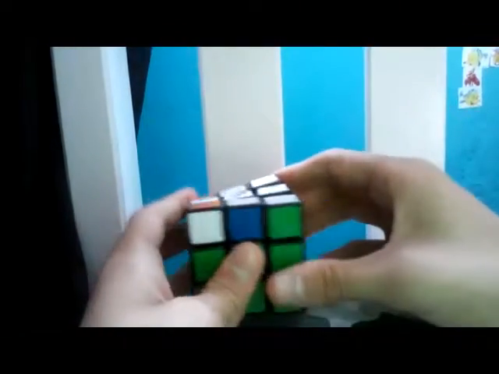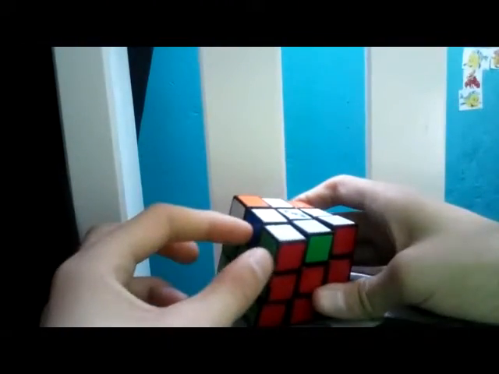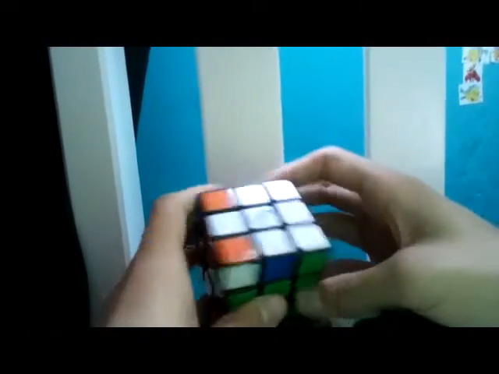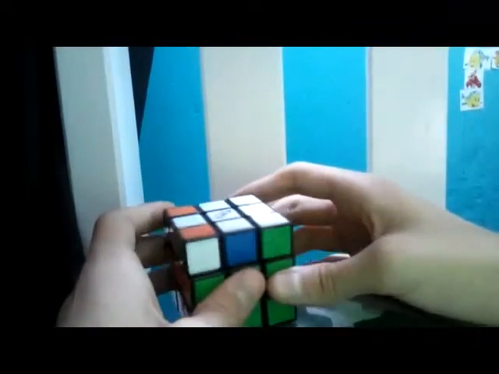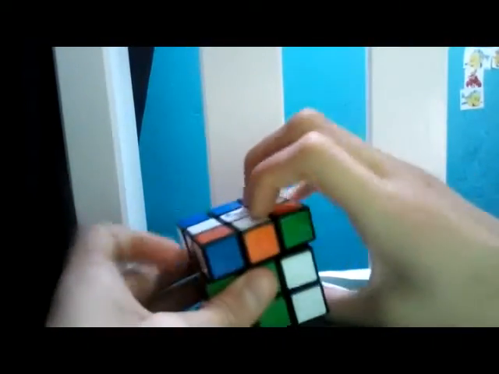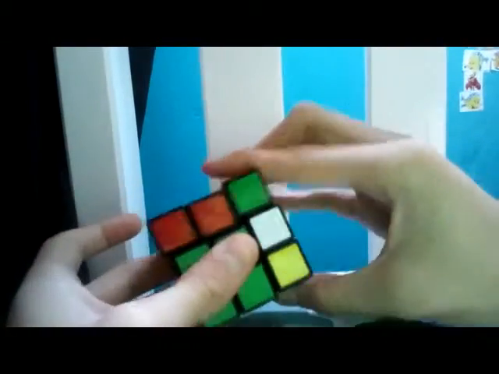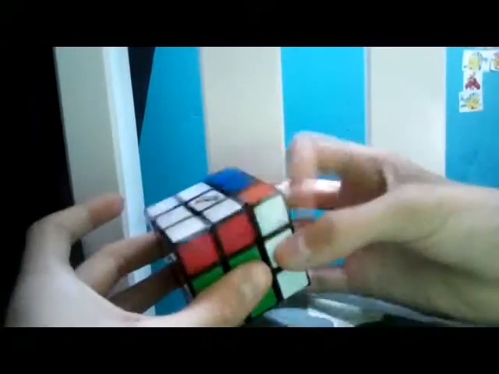The next case we're going to be looking at is if these two colors are opposite, these two are adjacent, and these two are adjacent. So what you want to do is face the two opposite colors to where they're in the front. So the cube, you're going to be taking the cube from looking like this. So the alg: R prime U prime, R2 U, R2 U, R2 U2, R prime U, R prime U R.